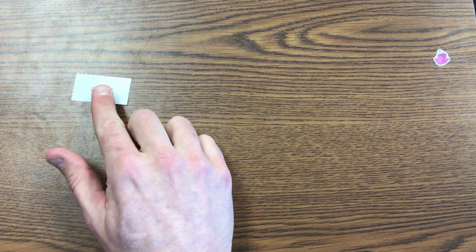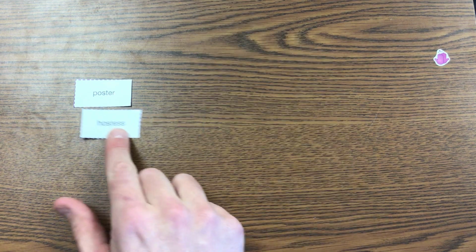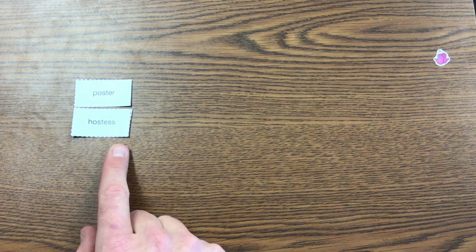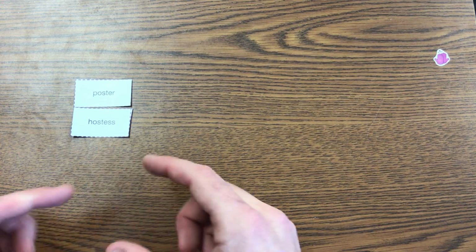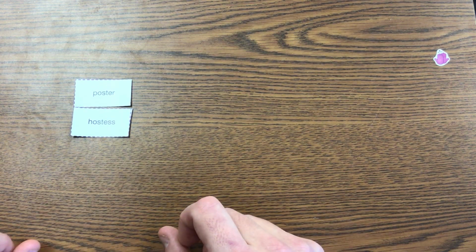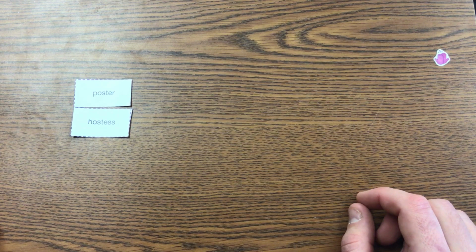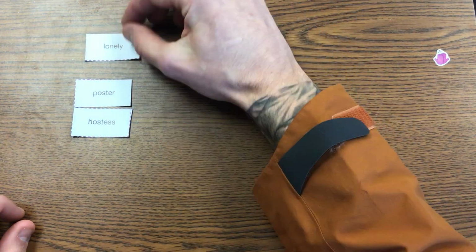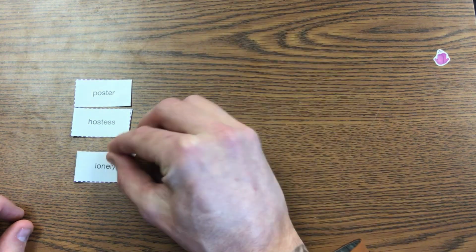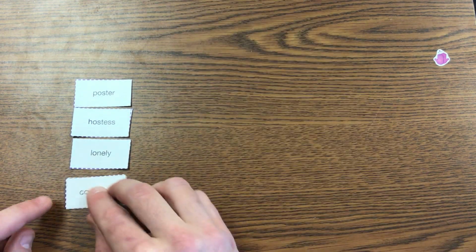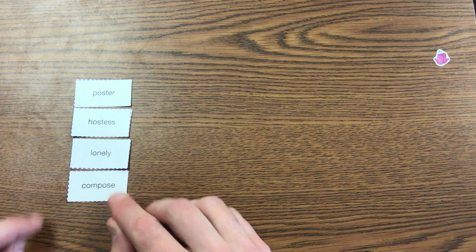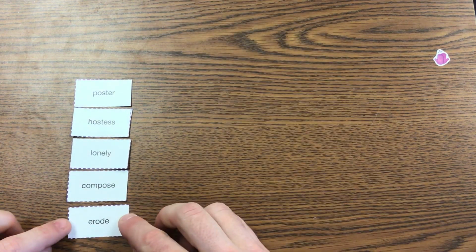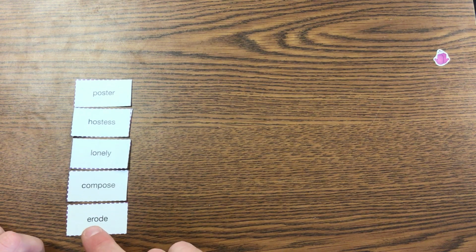So we have poster. Hostess. A hostess is somebody who takes you to your seat at the restaurant. It's usually the person in the front of the restaurant who, when you have a reservation, walks you to where you have the seat. That's the hostess. Then we got lonely. Compose. Compose is to make something. Erode. You can hear the O sound.